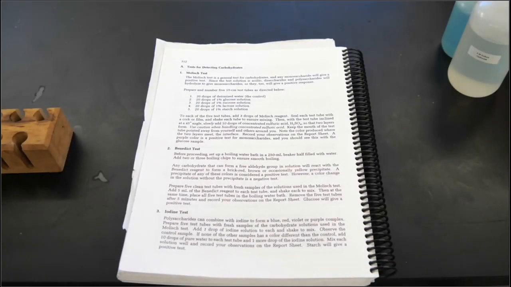So the first test we're going to do is the Molisch test, and this is a general test for carbohydrates, and any monosaccharide will give a positive test. Since the test solution is acidic, disaccharides and polysaccharides will hydrolyze to give monosaccharides, so they too will give a positive response. So we're going to prepare and number 5 15-centimeter test tubes as directed below.